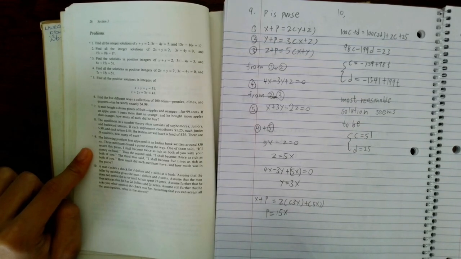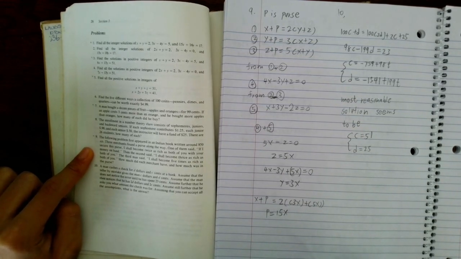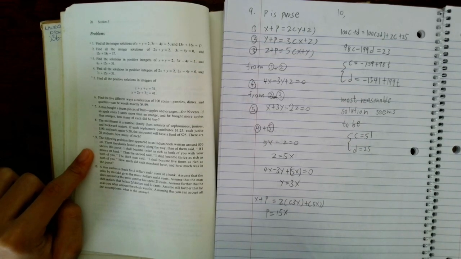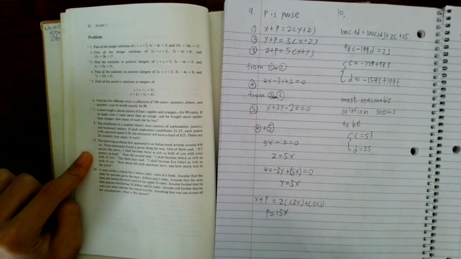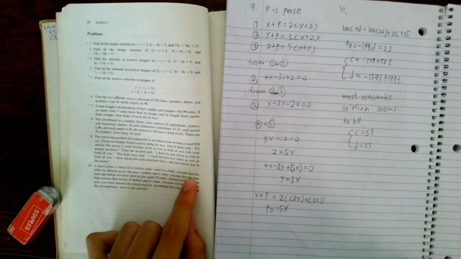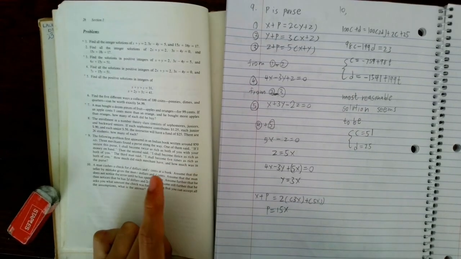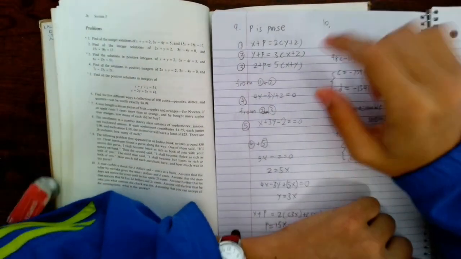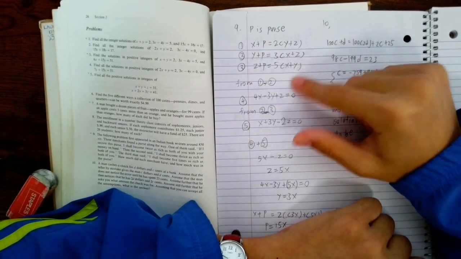And the last one says if I got it, I'm going to become 5 times as rich as both of you. We're going to find the expression of how much each merchant had and how much was in the wallet.